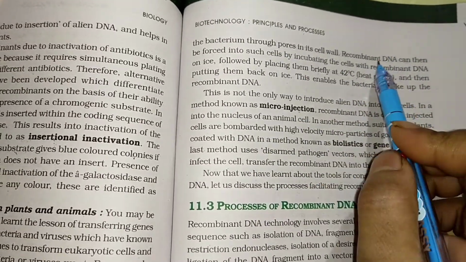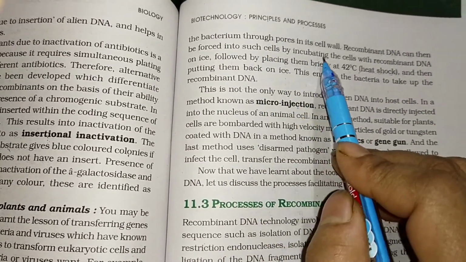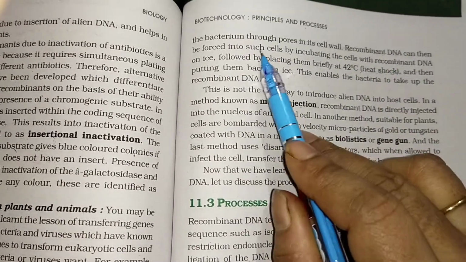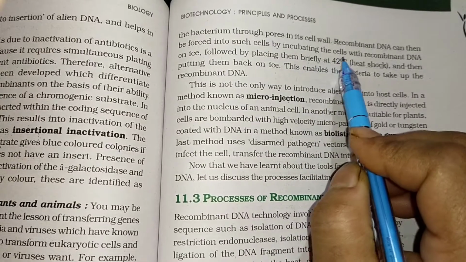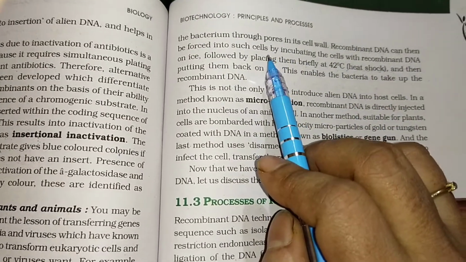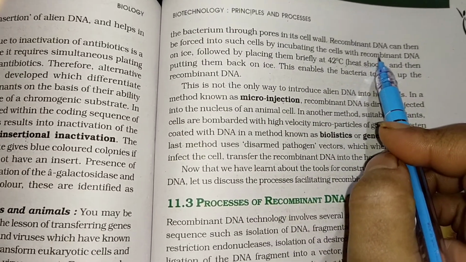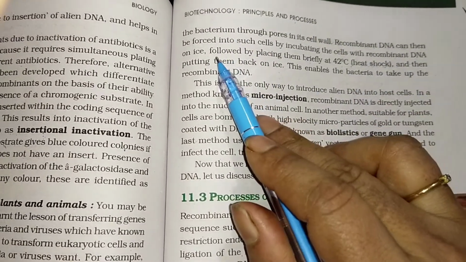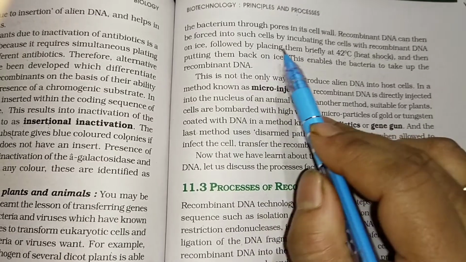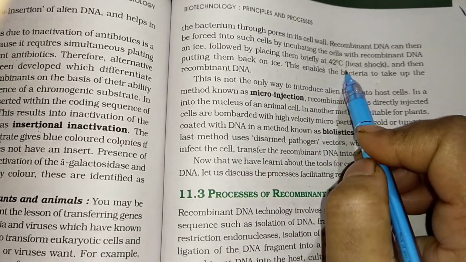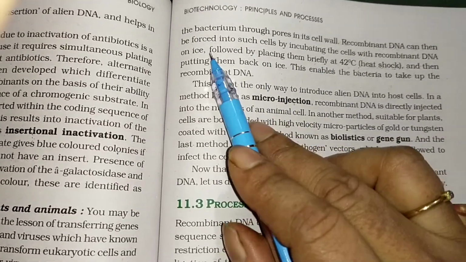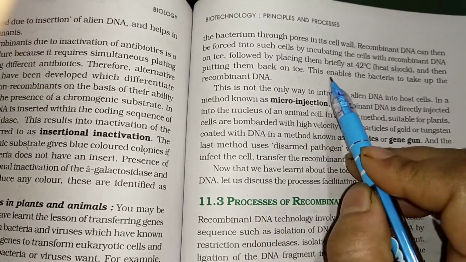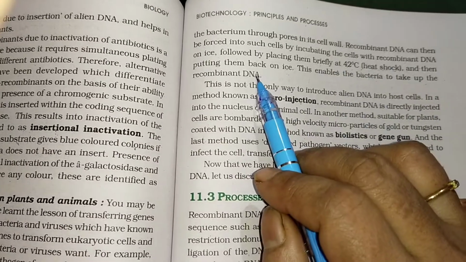After this, recombinant DNA is forced into such cells by incubating the cells with recombinant DNA. You incubate the cell into which you want to enter the recombinant DNA, meaning the bacteria, with the recombinant DNA on ice, followed by placing them briefly at 42 degrees Celsius and then putting them back on ice. First on ice, then 42 degrees Celsius, then back on ice. This enables the bacterium to take up the recombinant DNA.